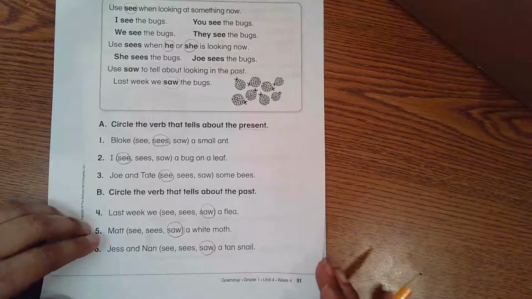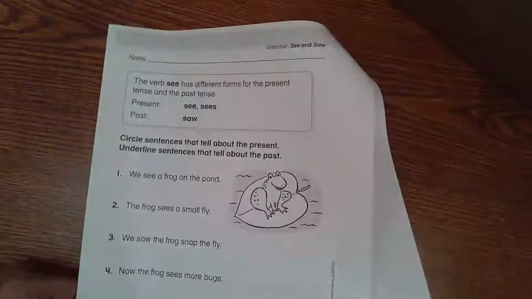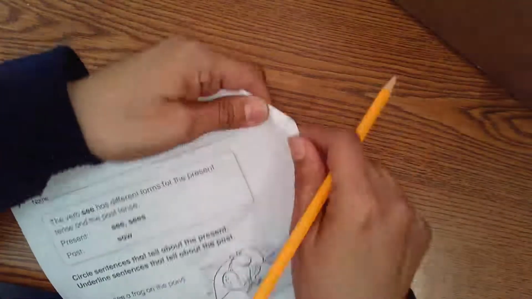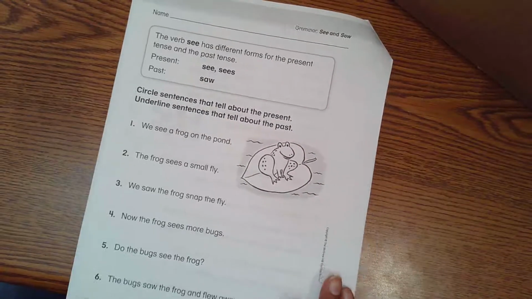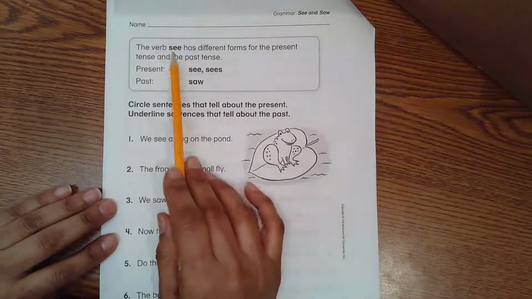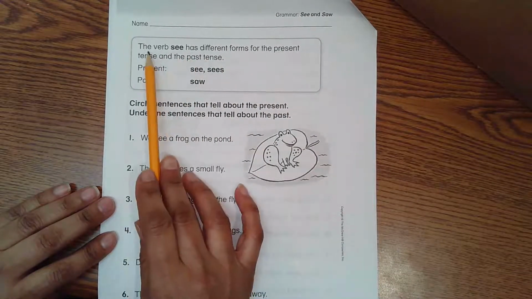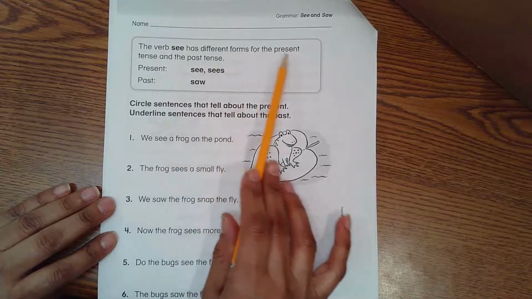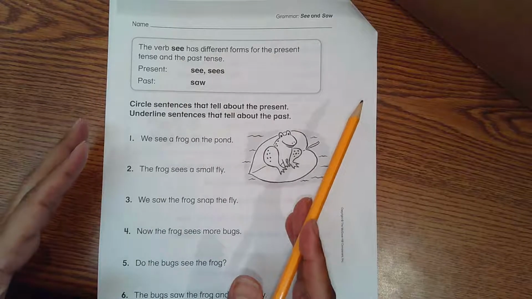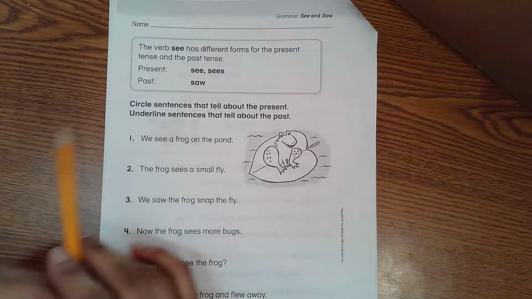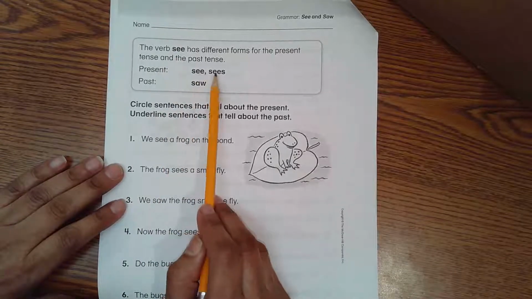All right, let's turn the page and see page 92, the next exercise. We're still learning about see and saw. The verb see has different forms for the present tense and for the past tense. So we use see or sees for the present.